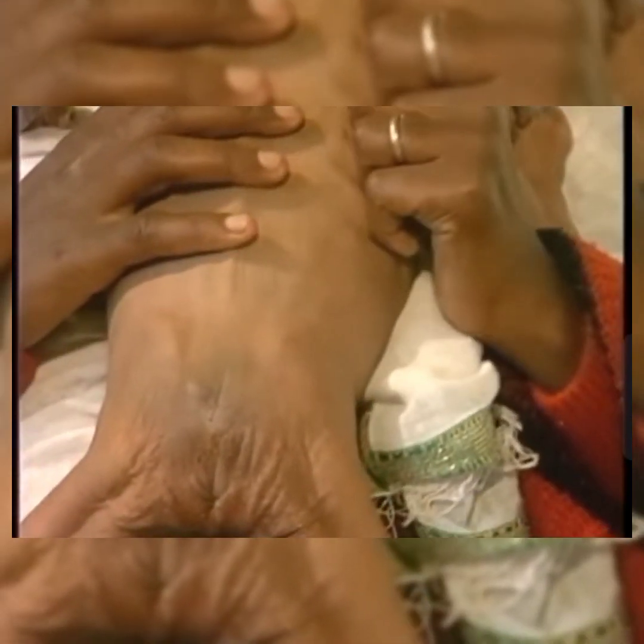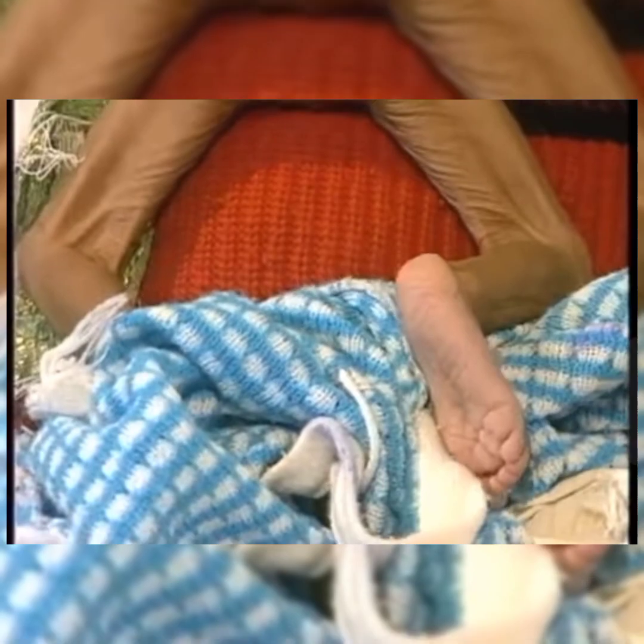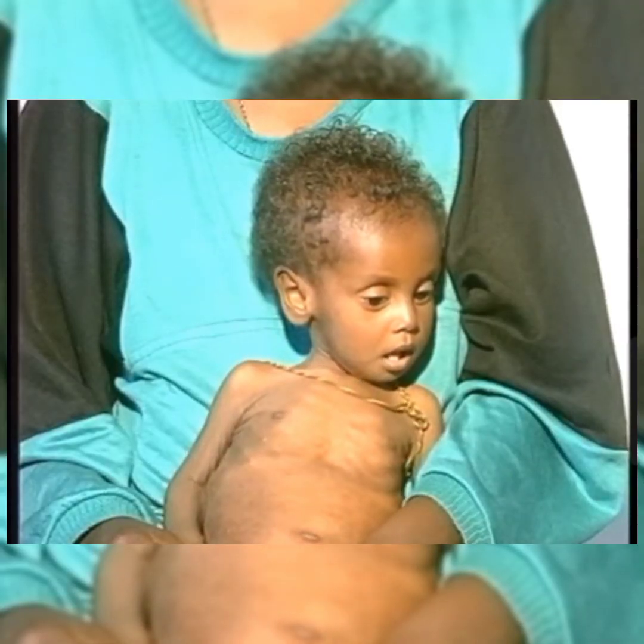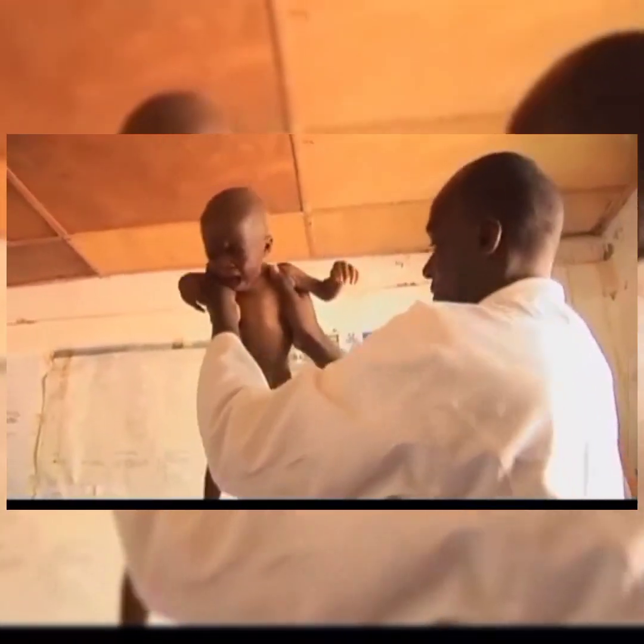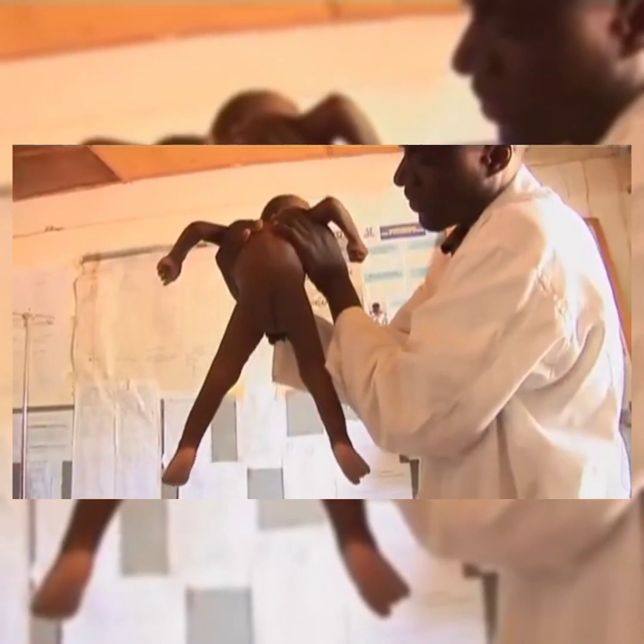The child with visible severe wasting may still have a normal-appearing face and a large or distended abdomen. This child has visible severe wasting. A child who has visible severe wasting has marasmus, a form of severe malnutrition.